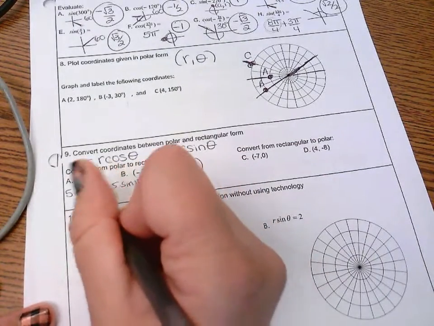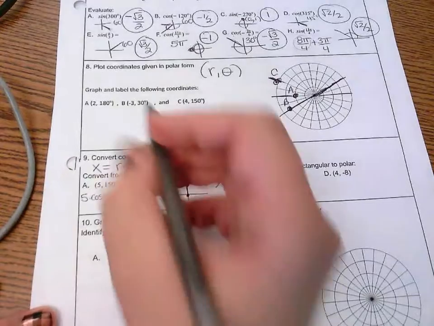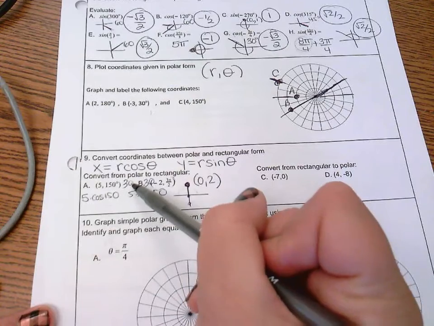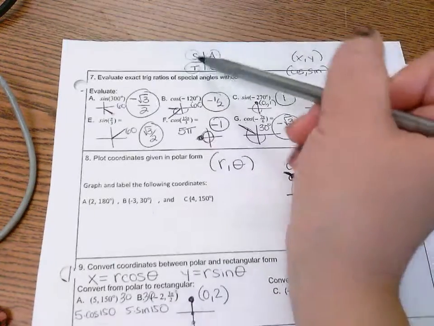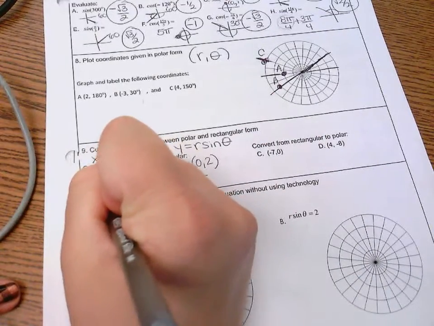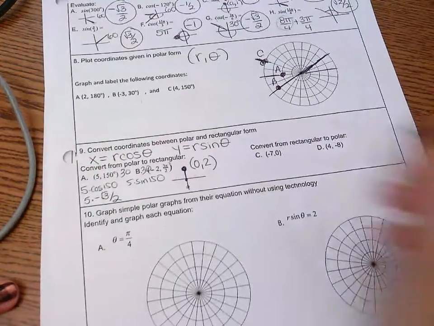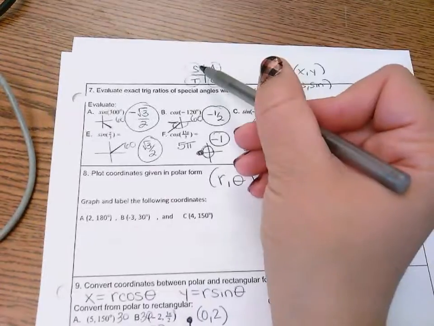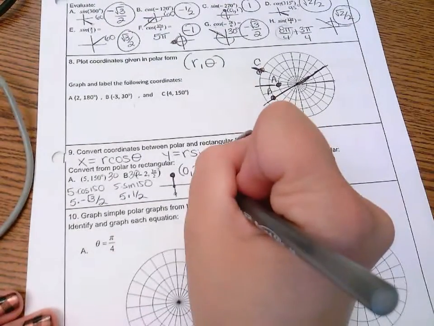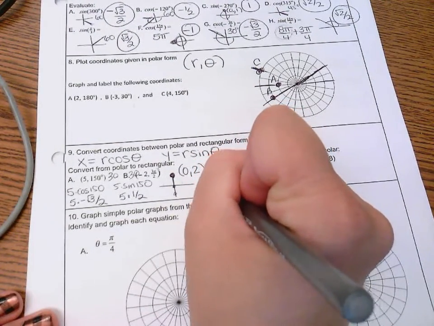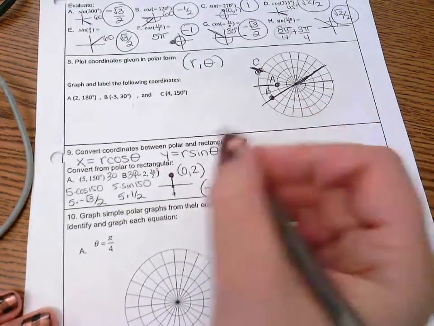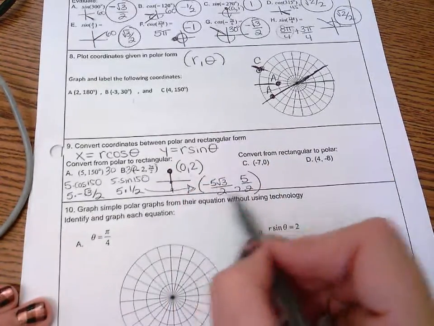So I have to think again, cosine of 150, these are 30-degree reference angles, right? So I know the cosine of 30 is root 3 over 2, and cosine is negative where 150 is. So this would be 5 times negative root 3 over 2. And sine is positive in quadrant 2, so this is just 5 times 1/2. So my final answer would be negative 5 root 3 over 2, comma, positive 5/2. So that's the answer for part A. That's the answer for part B.